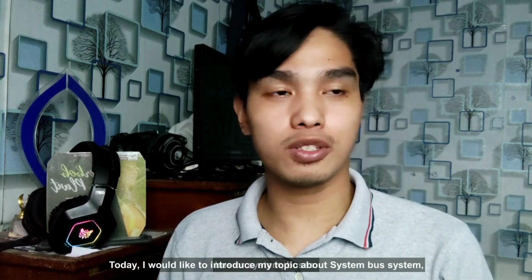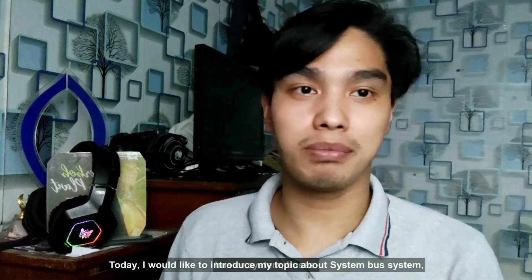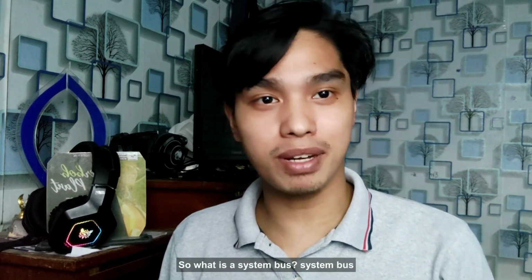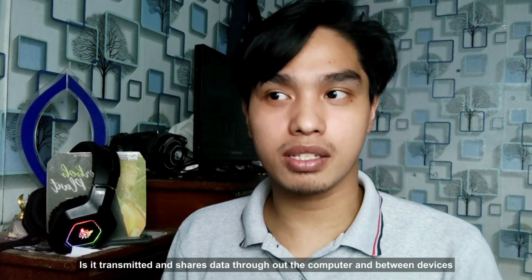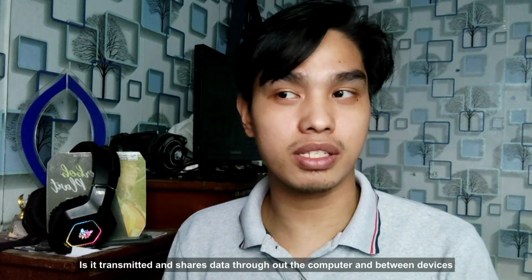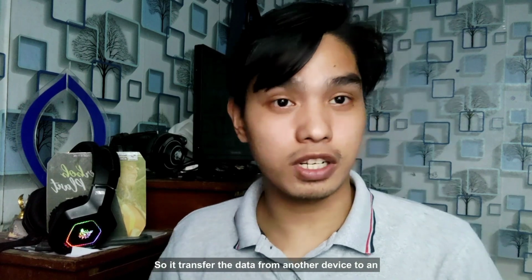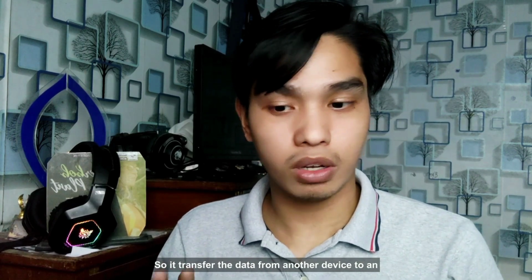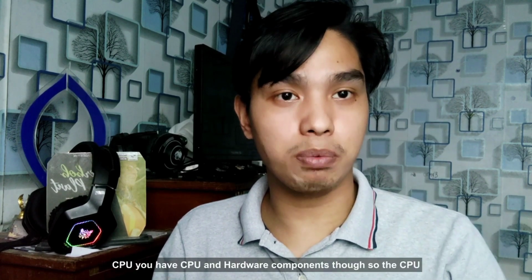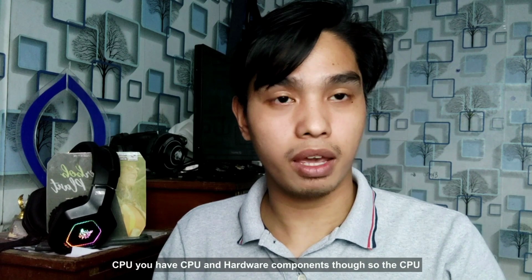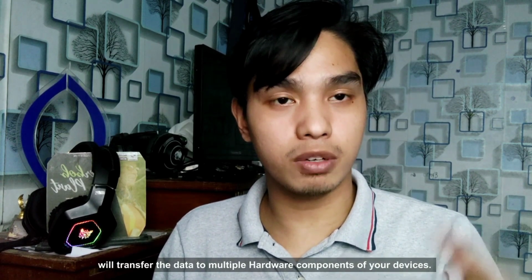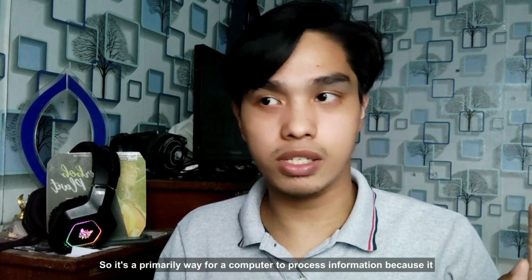Today, I would like to introduce my topic about system buses. So, what is a system bus? A system bus transmits and shares data throughout the computer and between devices. So, it transfers the data from one device to other devices. For example, you have the CPU and the hardware components. The CPU will transfer data to and from the hardware components of your device.